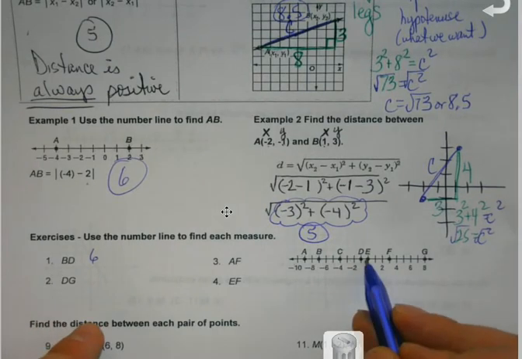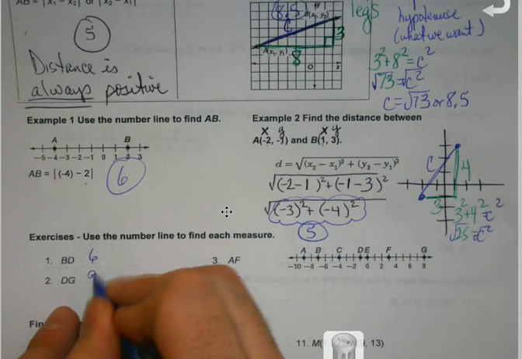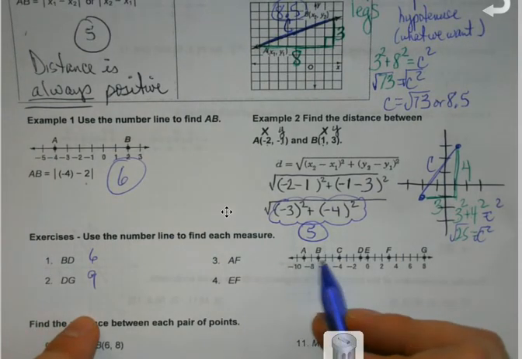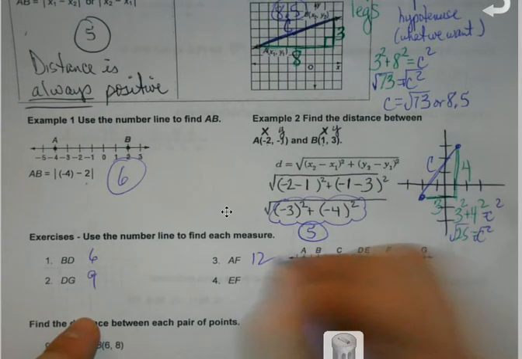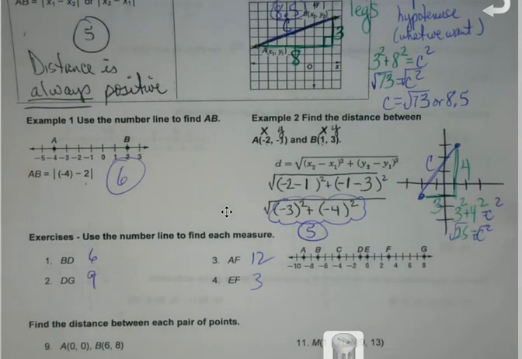DG. Okay. 1, 2, 3, 4, 5, 6, 7, 8, 9. I just got to make sure I don't miss a line somewhere. AF. 1, 2, 3, 4, 5, 6, 7, 8, 9, 10, 11, 12. In EF, it's just 3. I keep life simple. And that's all I'm going to do with this. So that's the one thing I got to keep straight.